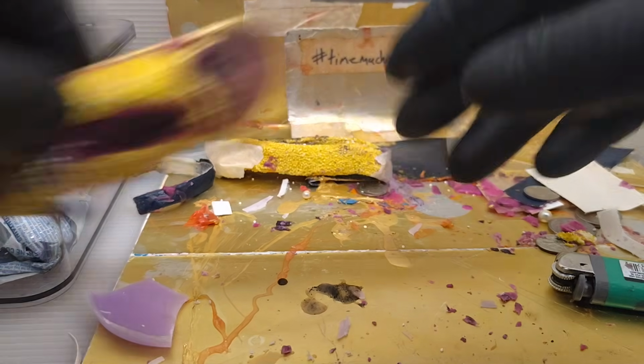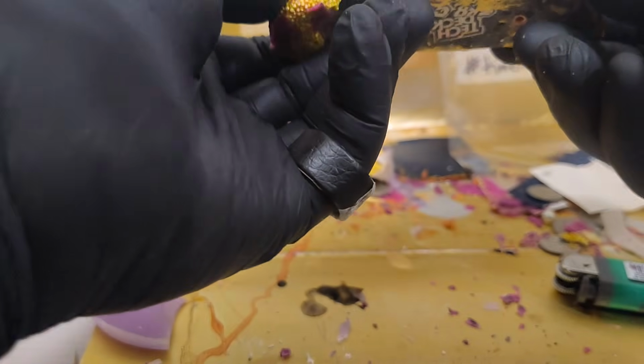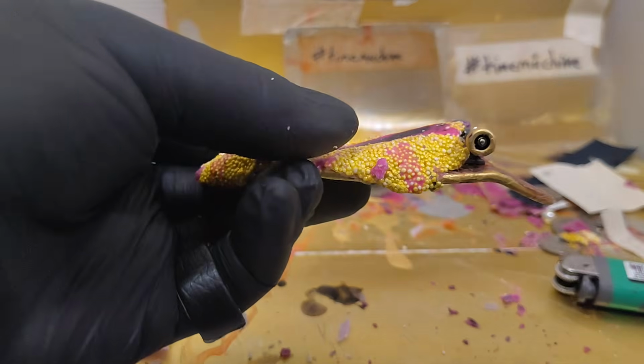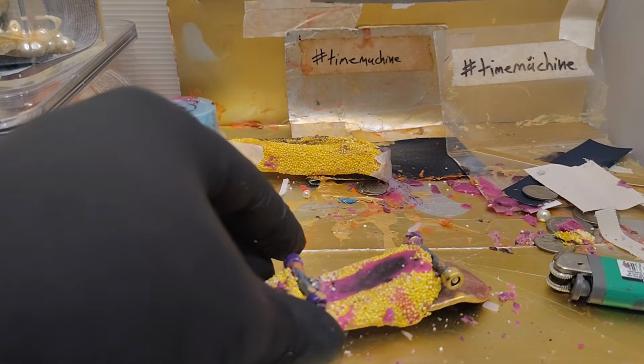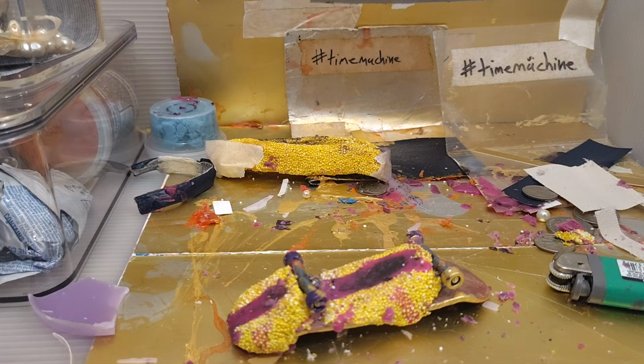So let's get into maybe ruining this guy. And part of what we're going to learn right now is how easy this is to cut with, although I think part of the thing is I need to put a new blade in. Do I have some new blades down here? No, I think I used them all up. Okay.